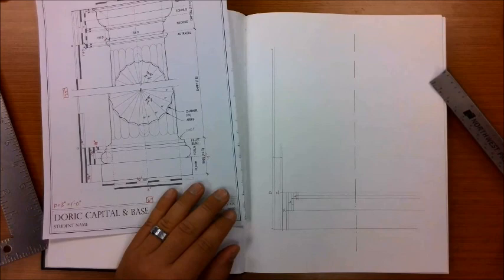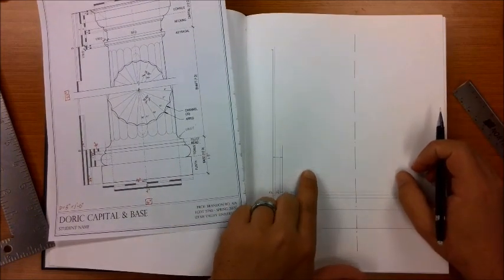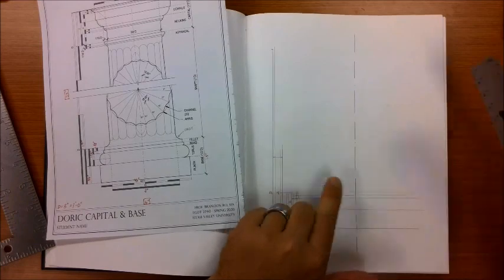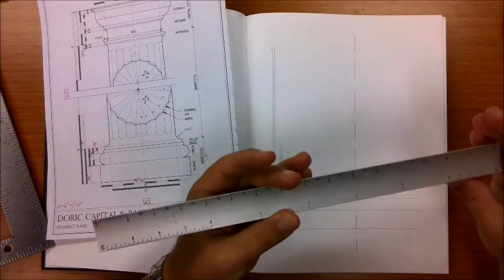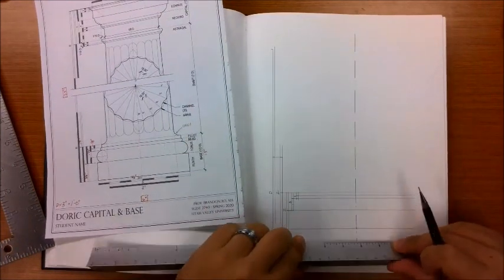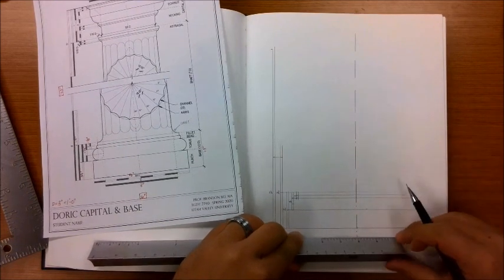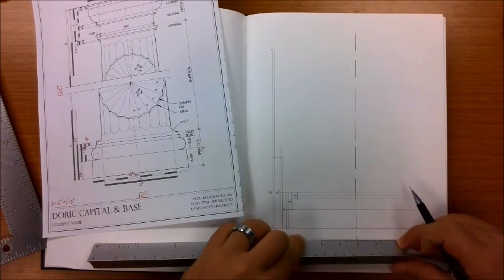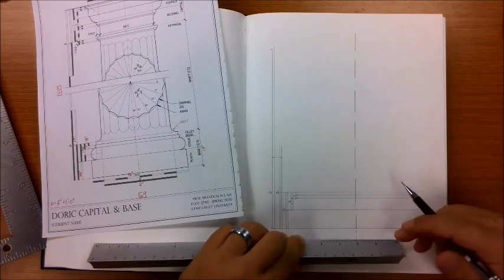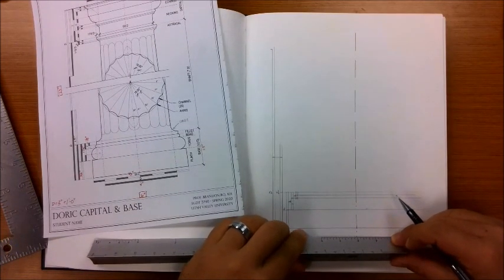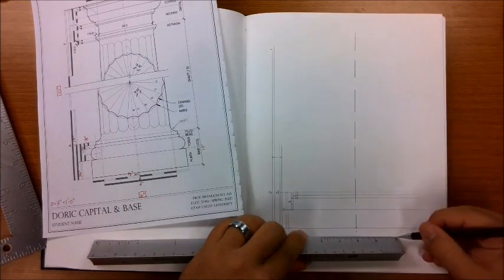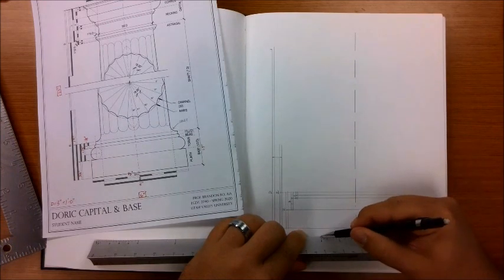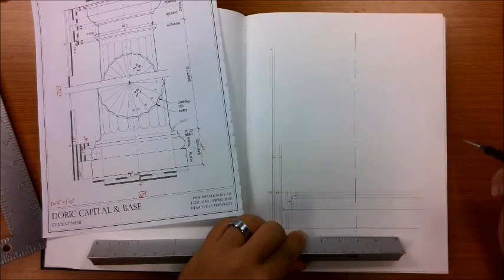Okay, so earlier we were saying, well, the width of the column, because of the scale we're drawing it at, 3 inches equals 1 foot. And we said the column, if we were building this, would actually be 1 foot. So if we're using our 3-inch scale here, and I center it on the 6 inches, that is going to give me the width of the column just above the base. I'm going to go ahead and mark a line on either side here, so I have that information.